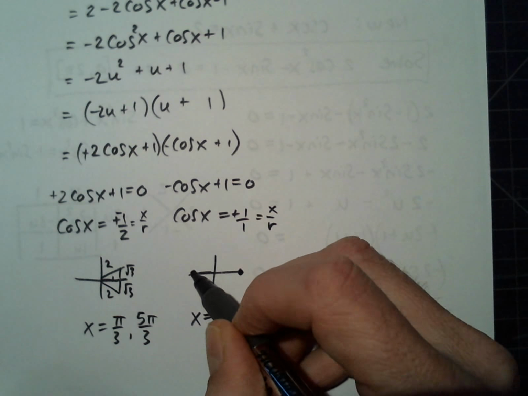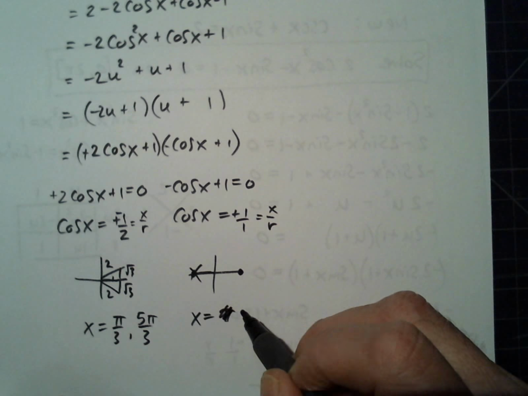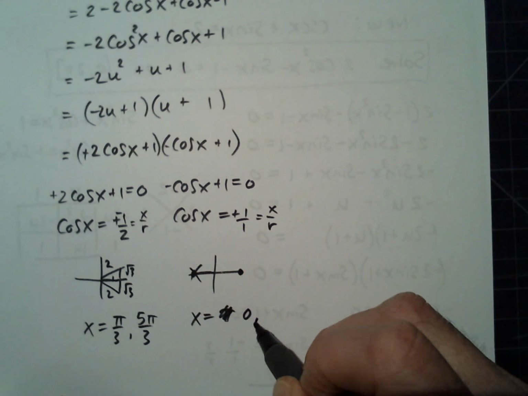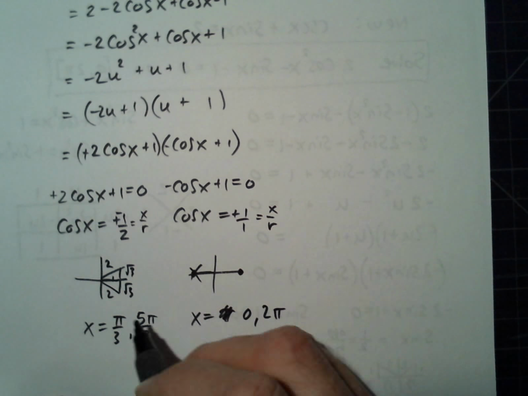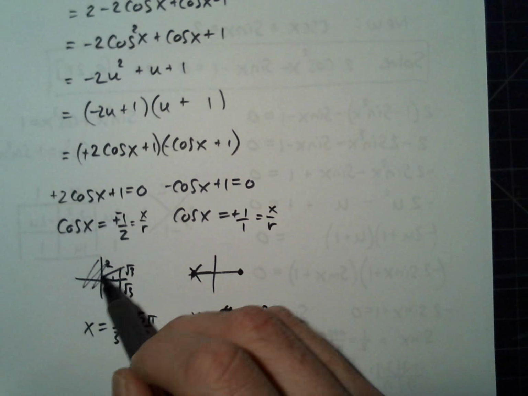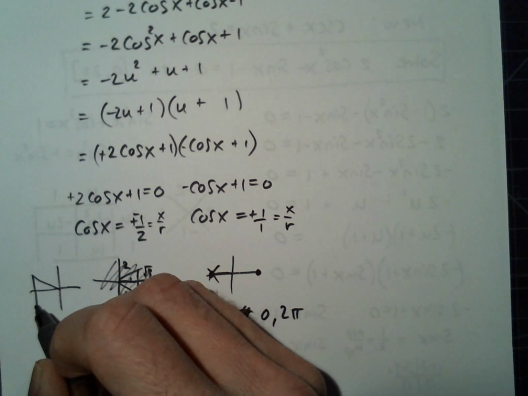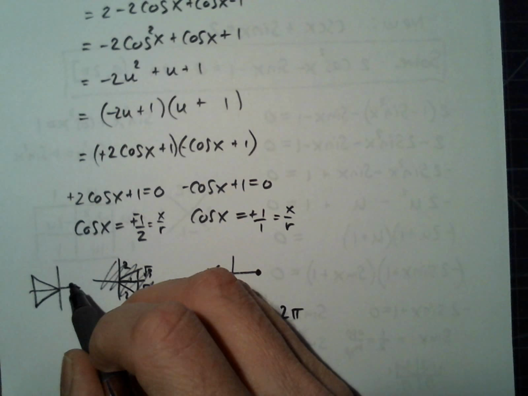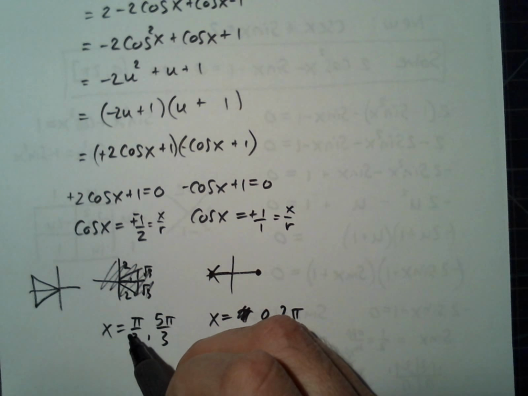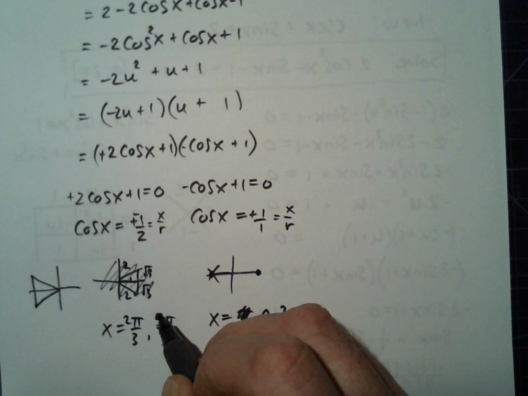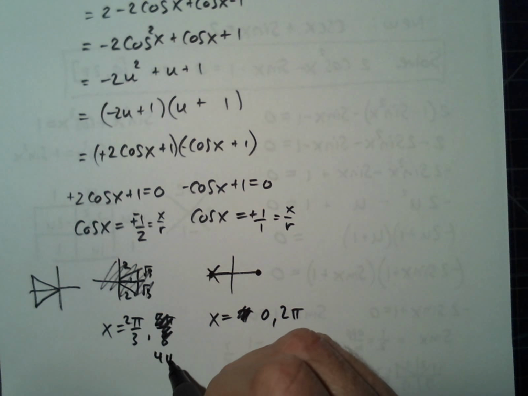So the angle is going to be there instead of there, and we'll get 0 and 2 pi. Here we have a negative, so it's not going to be that. It'll be on the other side, and we're going to have 2 pi over 3, and 4 pi over 3.